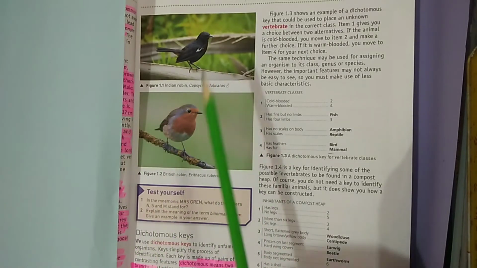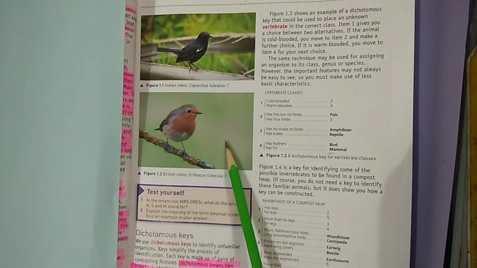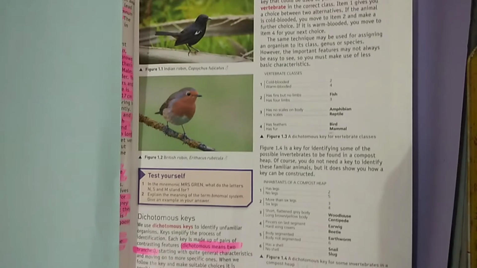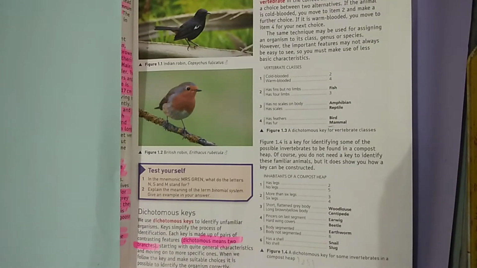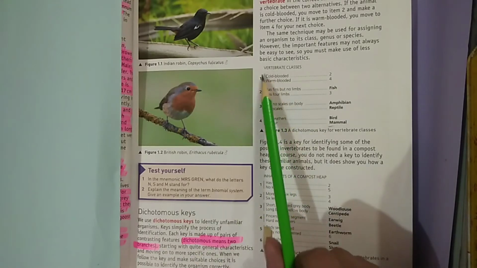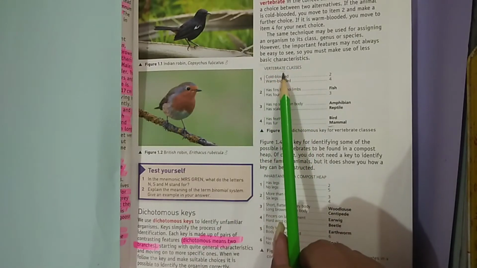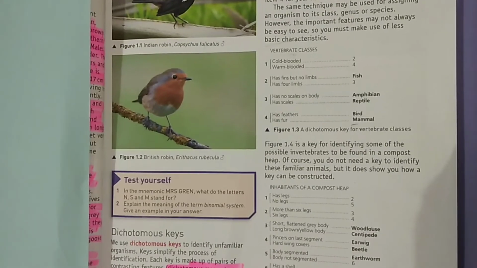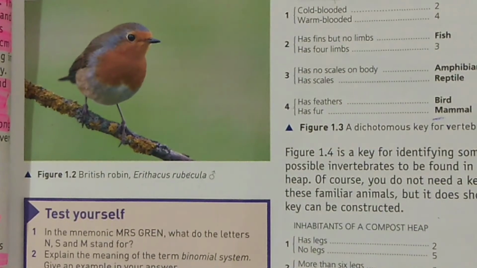These are unfamiliar organisms and they don't have the same characteristics, so we should not place them in the same group. The dichotomous key is typically based on the characteristics of unfamiliar organisms, whether they match or not. Here we have the basic characteristics of the vertebrate classes. When we compare the vertebrate classes, there are these characteristics.